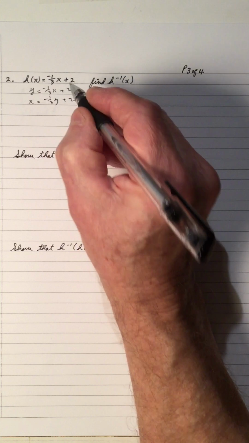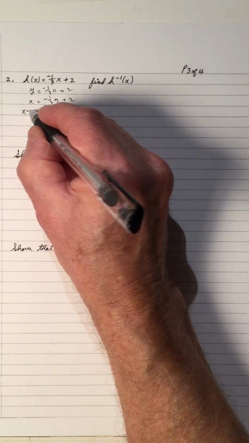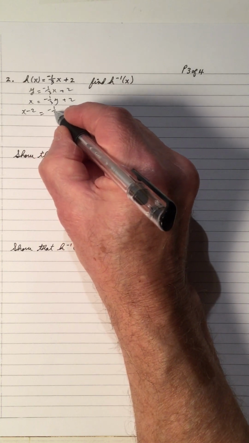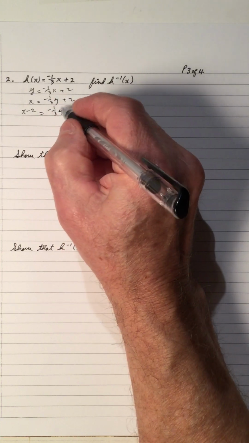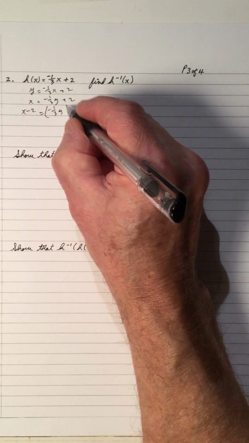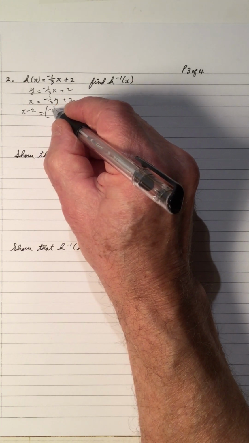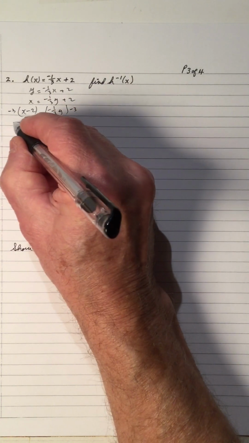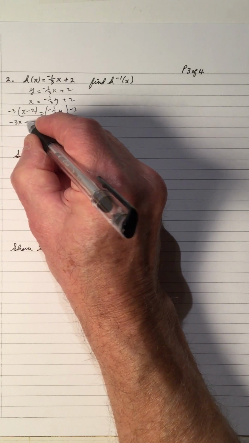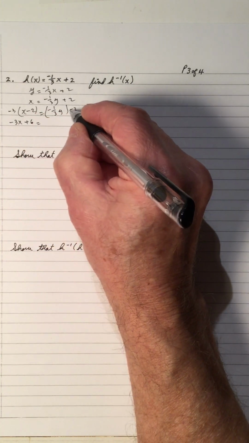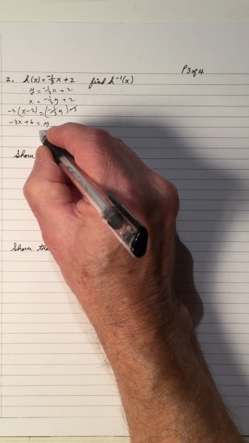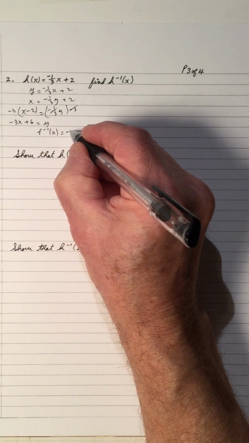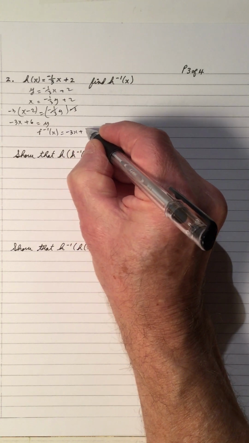Y becomes x, x becomes y. Now I solve for y, so I move the 2 over and make it negative. Now I want to multiply y by the reciprocal of negative 1/3, which is negative 3. So I multiply both sides by negative 3, so I get negative 3x plus 6 equals y, they cancel, and I get a y. So the inverse is negative 3x plus 6.